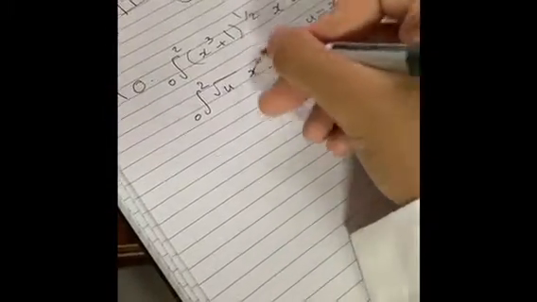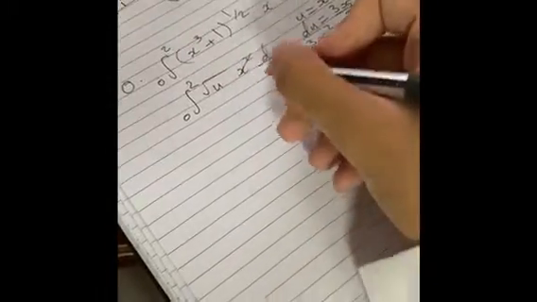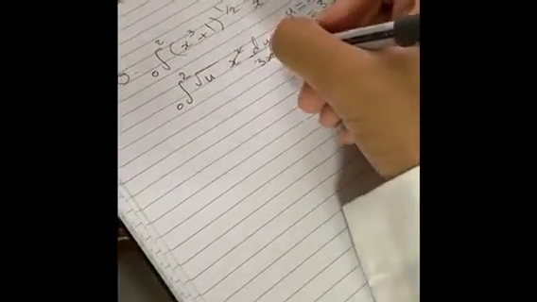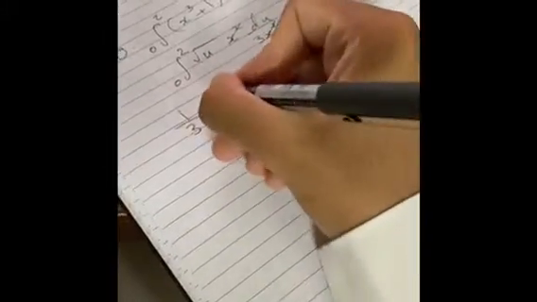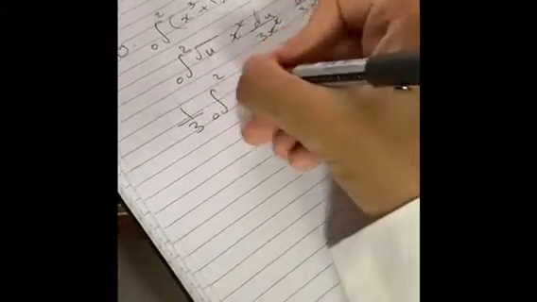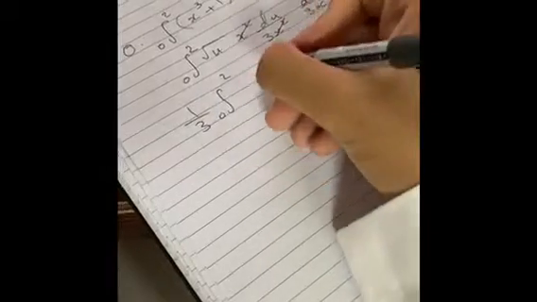We cancel both x squared, and take out 1 over 3, which makes the integration like this: 1 over 3 integration from 0 to 2 square root of u du.